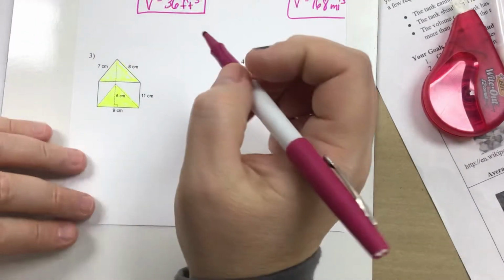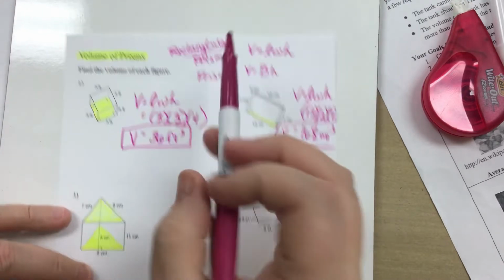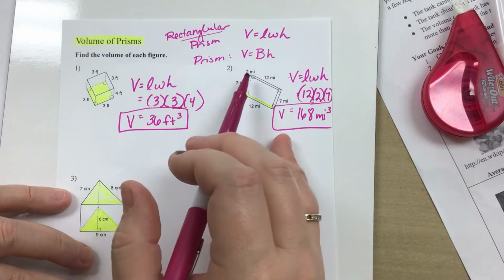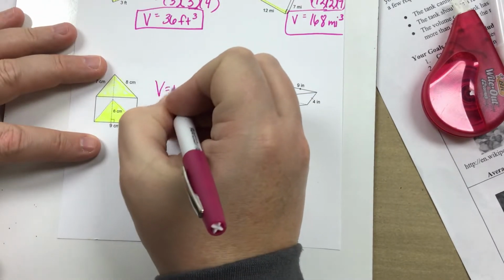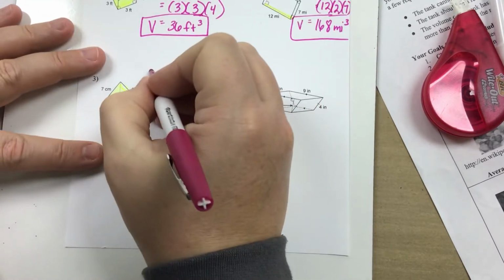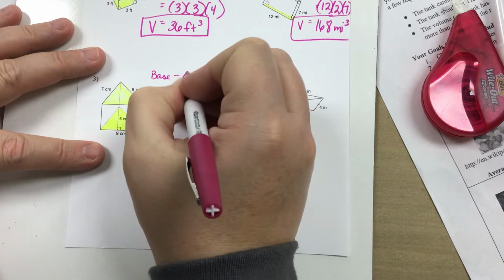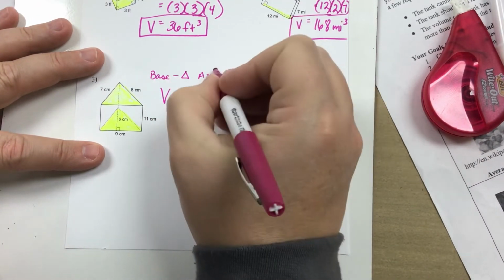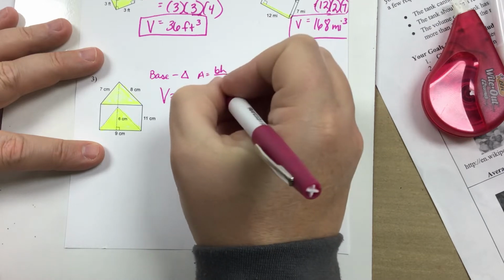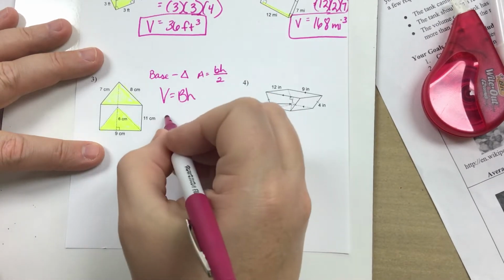Okay, so again, if it's not rectangular, if it's just a prism with a different type of base, I have to do the area of the base times the height. So again, the base, I'm going to just state it here, the base is a triangle. And to find the area of a triangle, again, it's the base and the height of the triangle divided by 2.